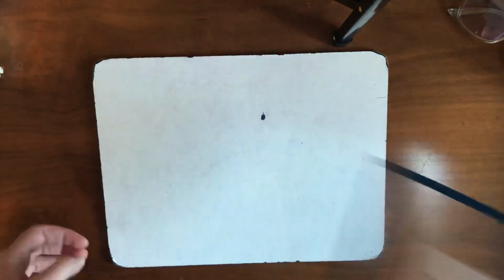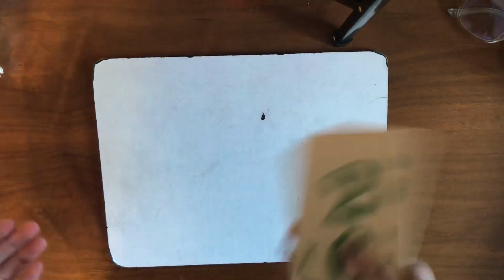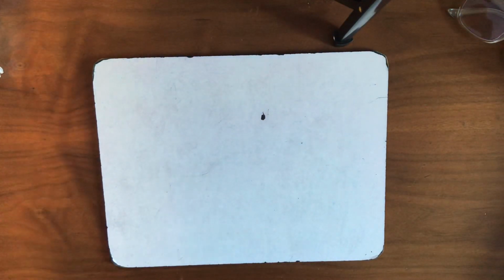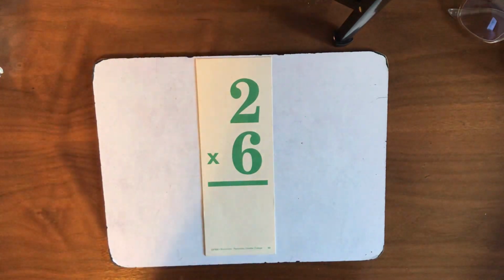All right, a few flashcards. I'm going to show the flashcards, and you can answer them with me, and then afterwards it's actually going to give you a little bit of a quiz, and you can try and match them together. Okay, ready? 2 times 6.